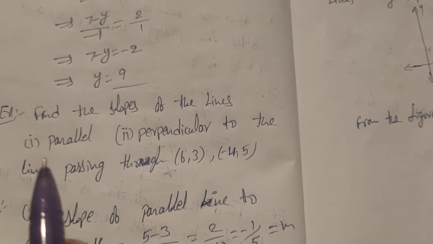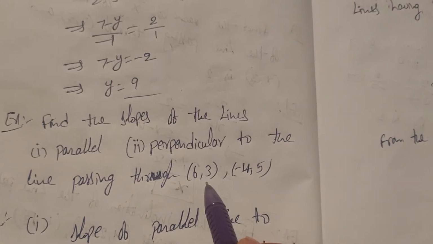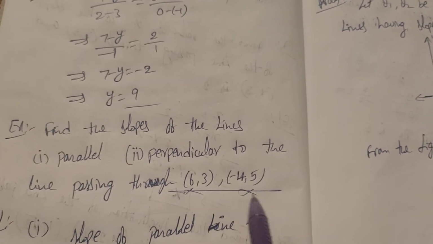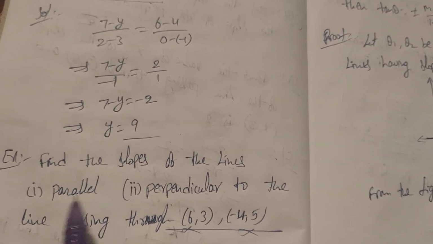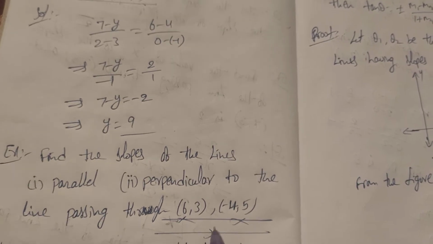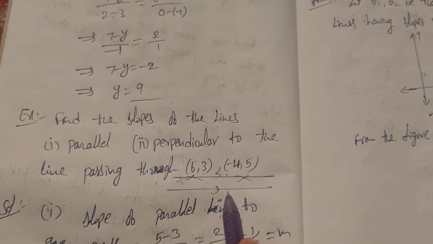Next question is: find the slopes of the lines, first one parallel and perpendicular to the line passing through (6, 3) and (-4, 5). Let us consider these are the two points. This is the straight line passing through them. He is asking to find the slope of the line which is parallel to this line. So parallel to this line means the slope of this line is equal to the slope of this line.